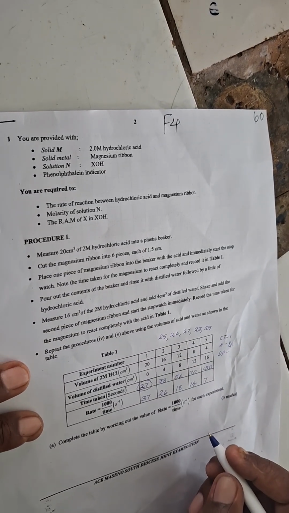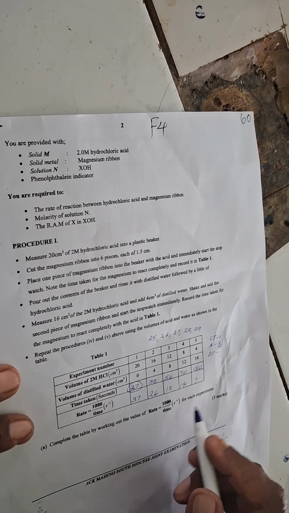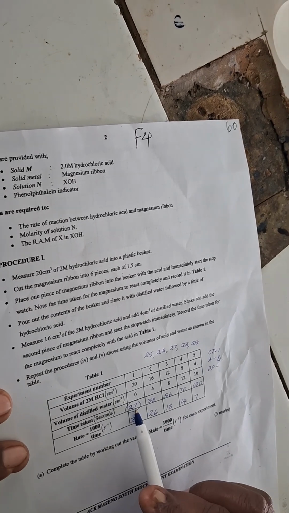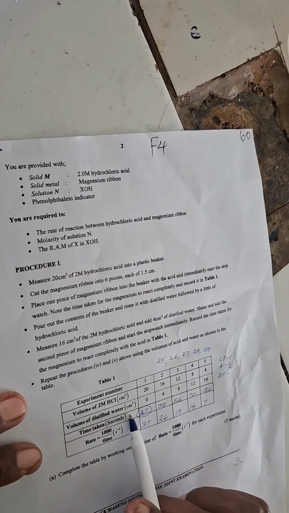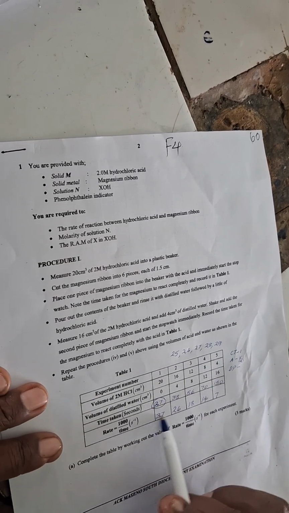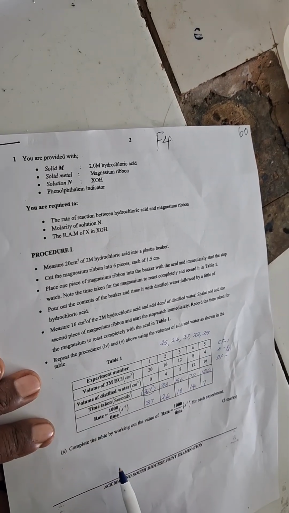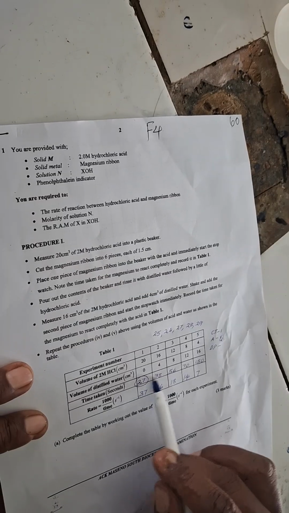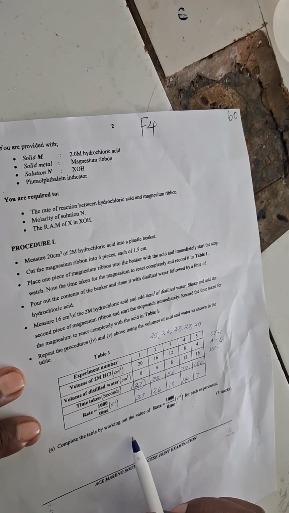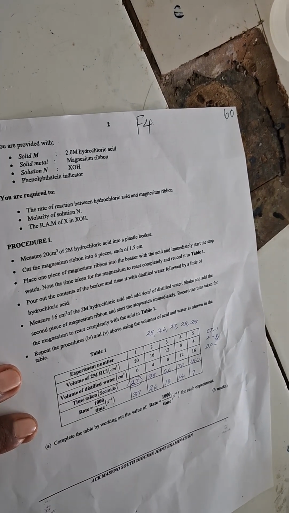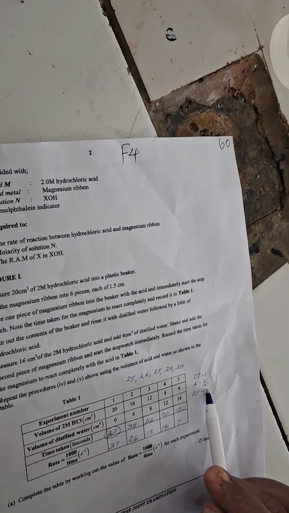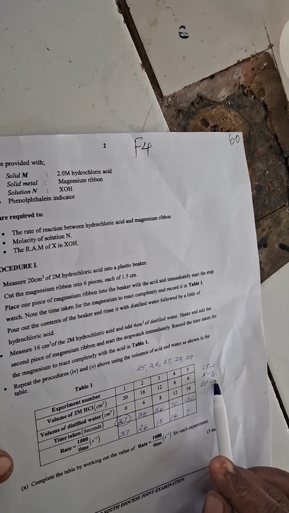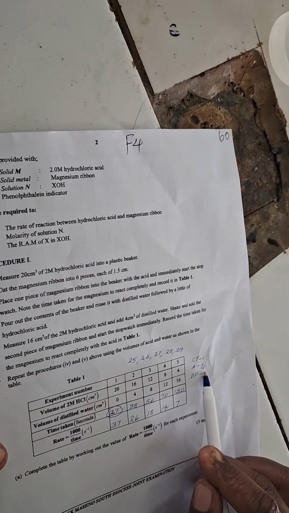The next mark is the decimal point mark. Now the decimal point mark will be obtained if the student has not used any decimal point. Like in this case, we have not used any decimal point here. So all the values must be the same. They must be consistent. So if there's no decimal point, we give the student a half a mark.